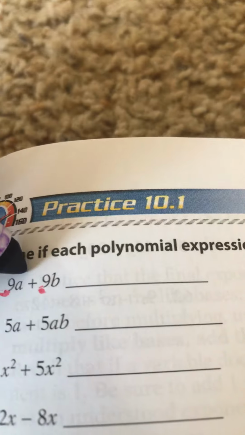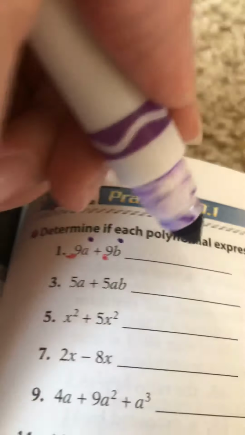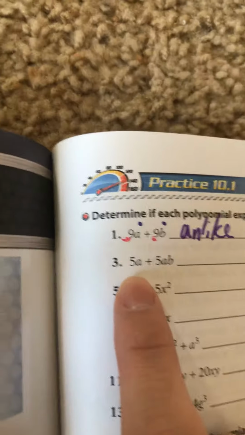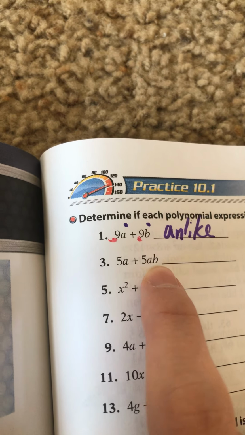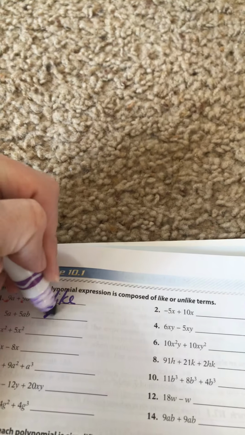What matters are the variables behind it. So in this case we have A and B. Those are not the same, so it's not like terms, or they're unlike. Or number 3, 5a plus 5ab. Even though it's kind of the same, that b makes it so it's not a like term. It's not the same.